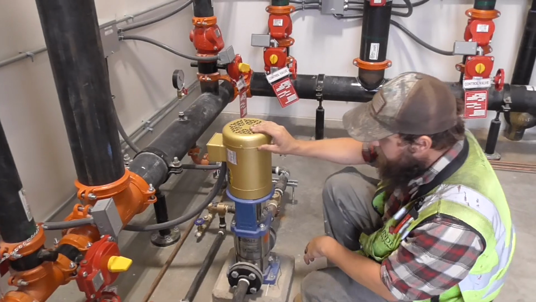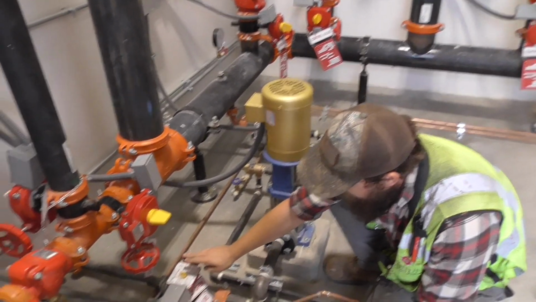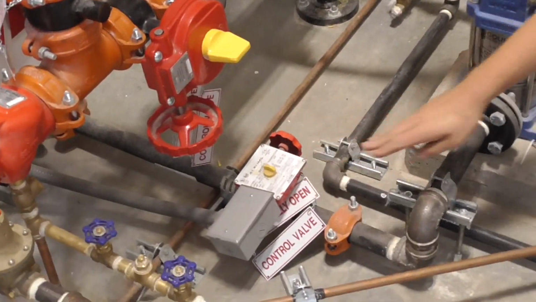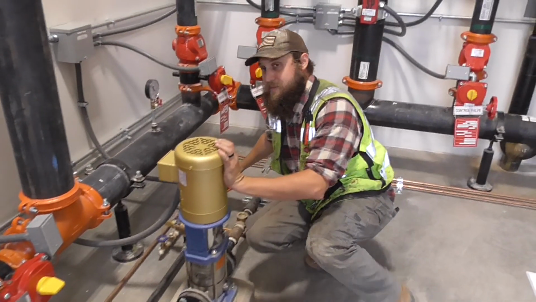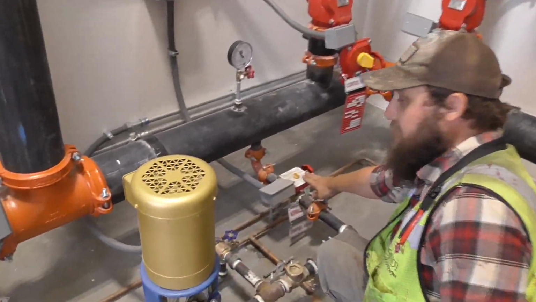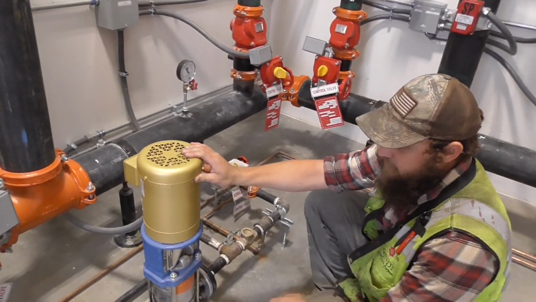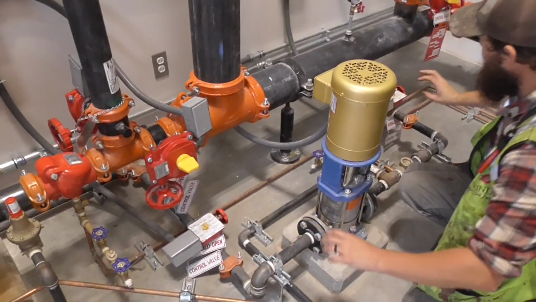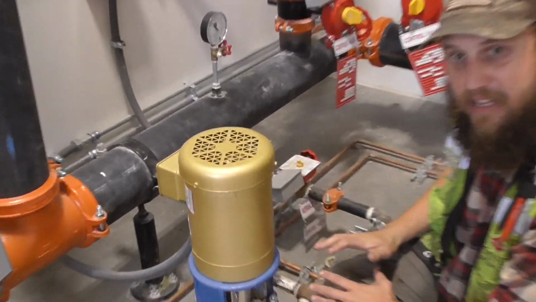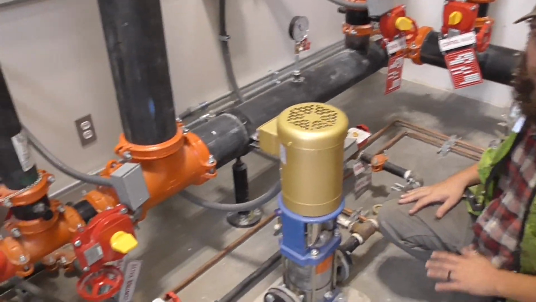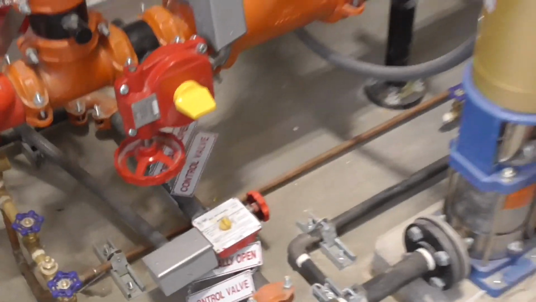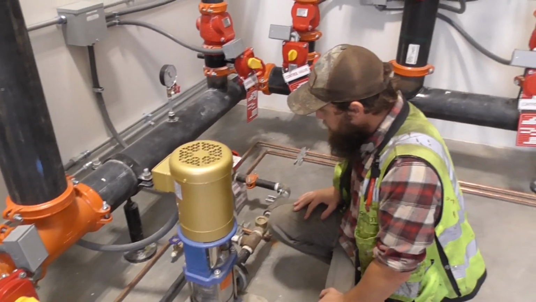So what we have here is a control valve on the upstream side, and a control valve on the downstream side. What these are here for is if you ever need to service this jockey pump, you can shut down both of these valves and you'll be able to work on anything in between safely, and you'll still have your main system in operation.